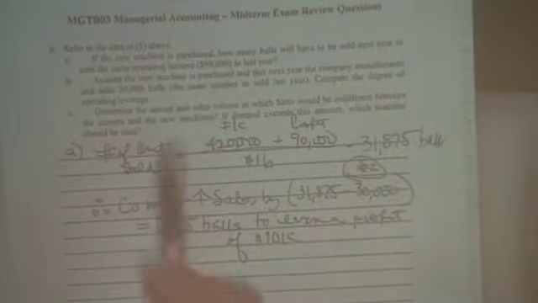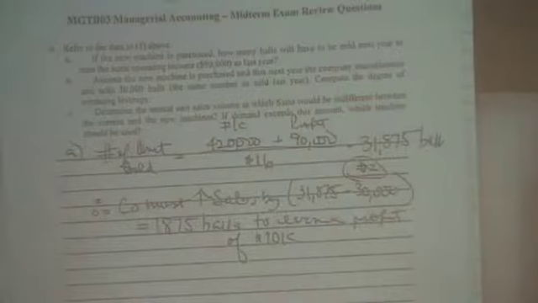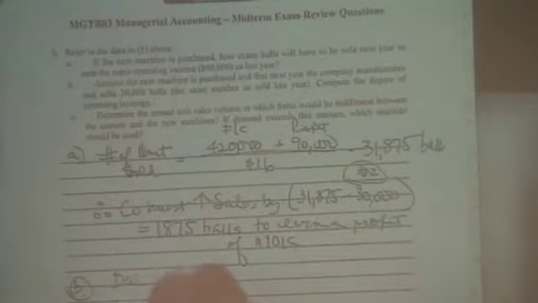Part B says, assume that the machine is purchased and next year the company manufactures and sells 30,000 balls. Compute the DOL. So DOL, now notice there's no margin of safety here, so I could certainly add margin of safety to this analysis, right? And margin of safety is actual minus break even. And margin of safety percentage is actual minus break even divided by actual.